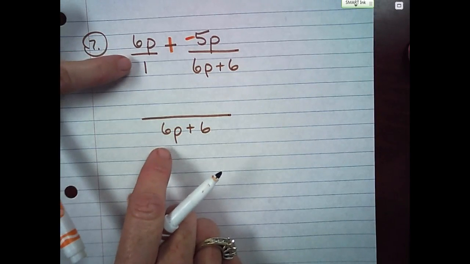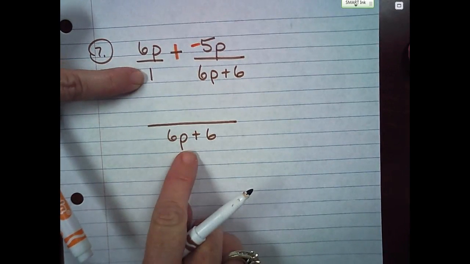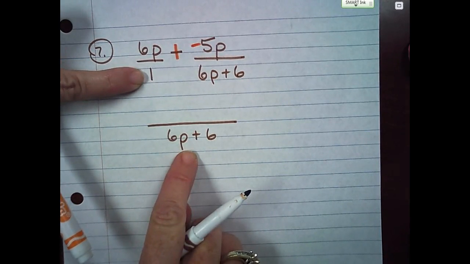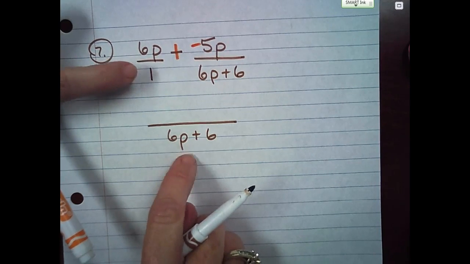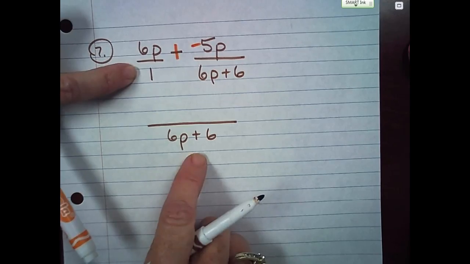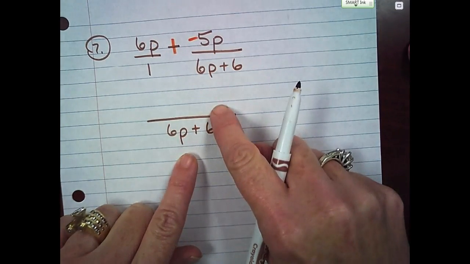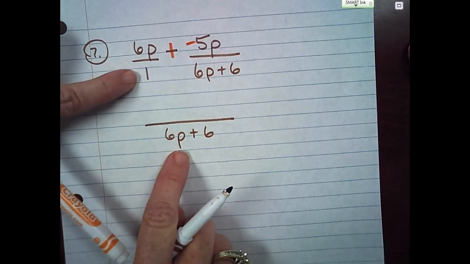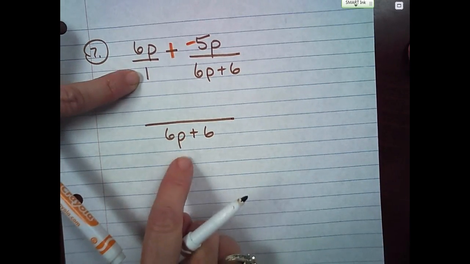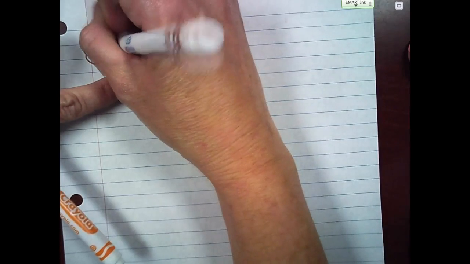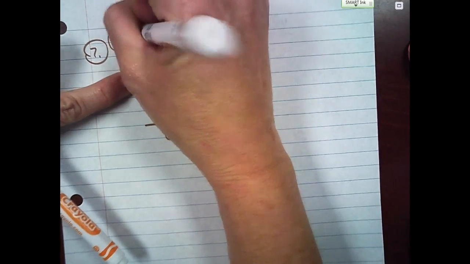Now you're going to compare. This matches this, correct? What does it need? It needs all of it, doesn't it? This side needs nothing. They match perfectly, so I can just drop down my 5p. But these don't match, do they? So in order to make this side look like this, you're going to multiply by 6p plus 6.